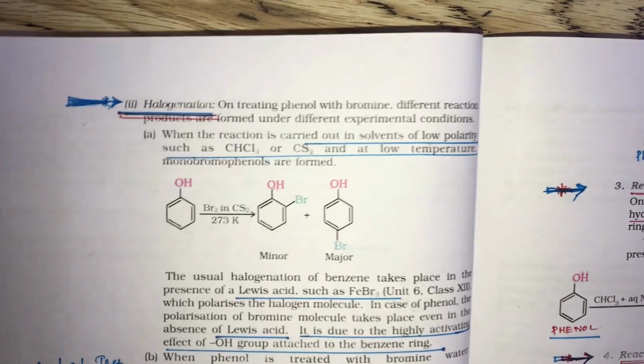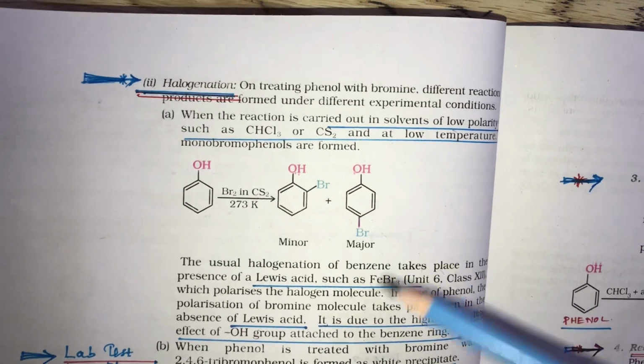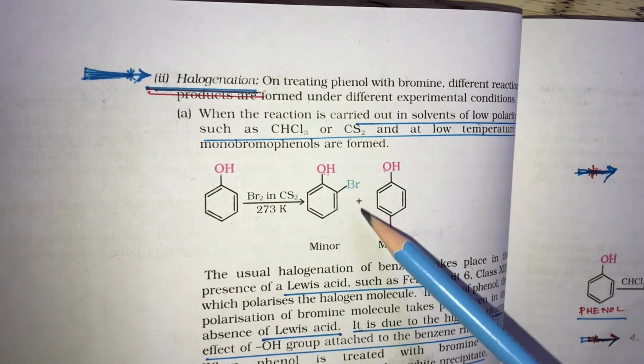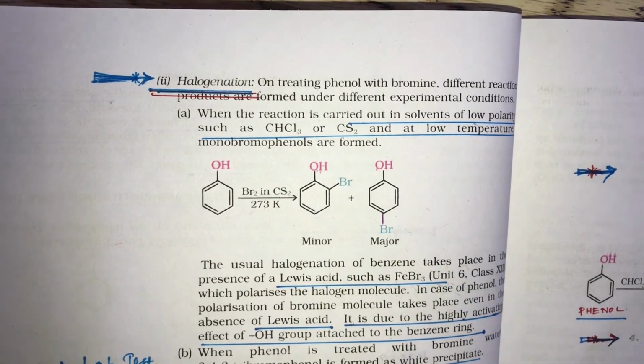The next one is halogenation, bromination. Bromination at low temperature in low polarity solvents like chloroform and carbon tetrachloride at 273 Kelvin forms a mixture of orthobromophenol and parabromophenol.